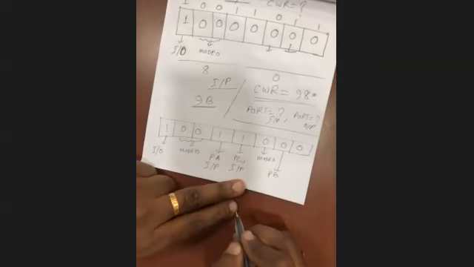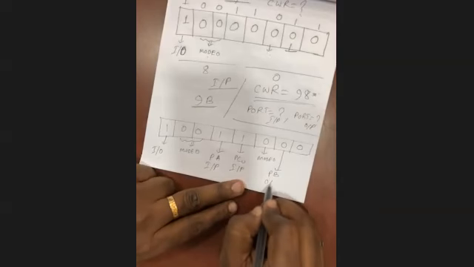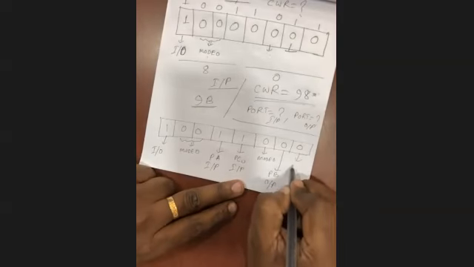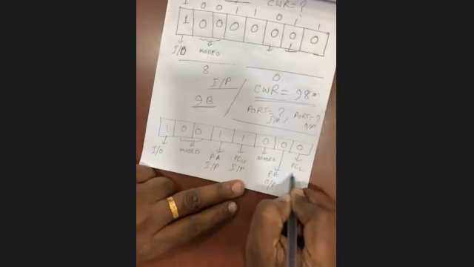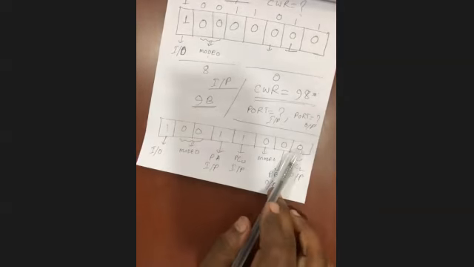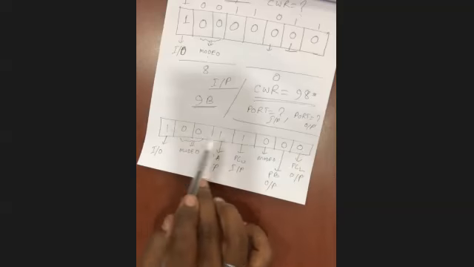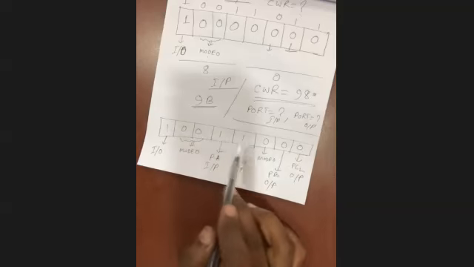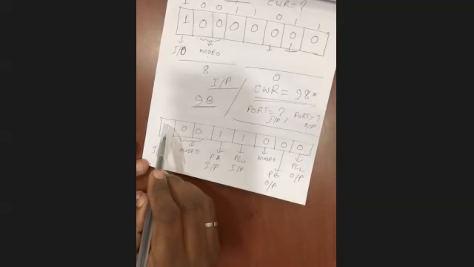What will PB be? Output. PC lower output. Is it clear or not? Is it clear to all of you? Sir, repeat once. I am just converting 98 into binary: 1001 that is 9 and 1000 that is 8. Then remember this bit is 1, which means it's IO mode.